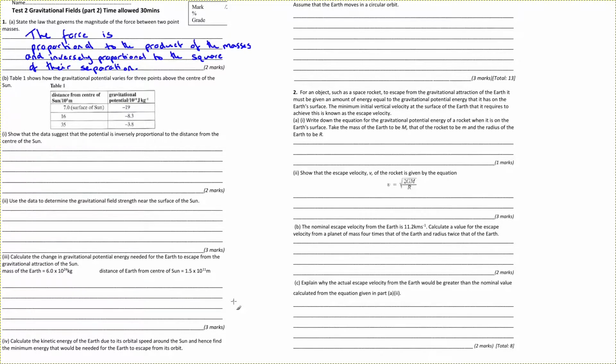So we know what Newton's law of gravitation is, or we should do. The force between 2 point masses, or between 2 spherical masses, is proportional to the product of the masses and inversely proportional to the square of their separation. Okay, so 1 mark for proportional to the product of masses, second mark for writing down that the force is inversely proportional to the square of the separation.